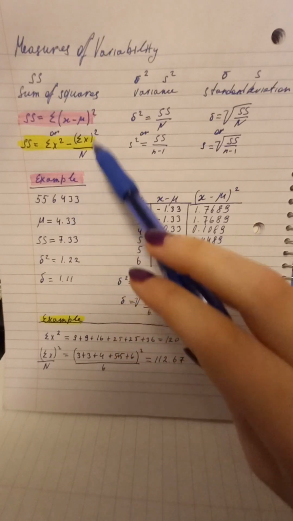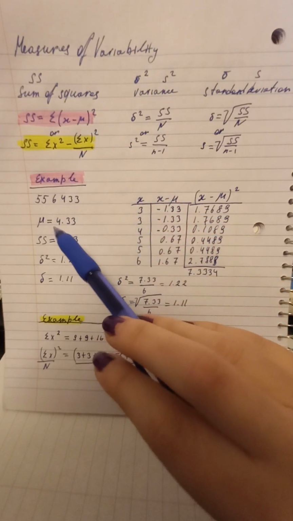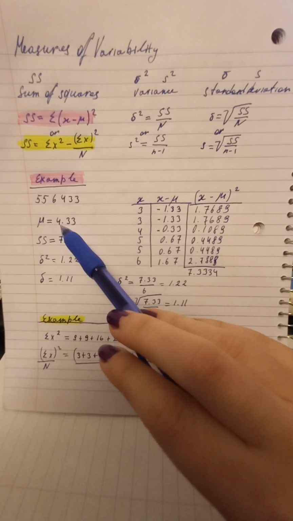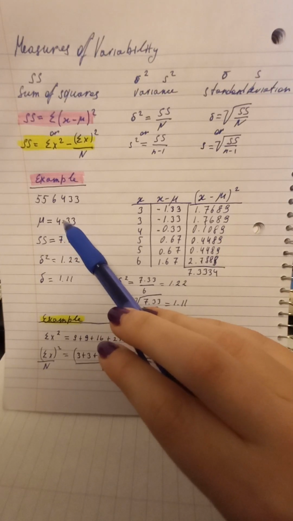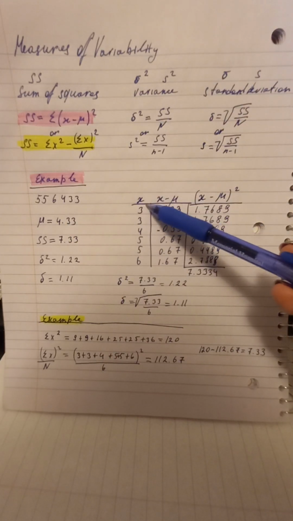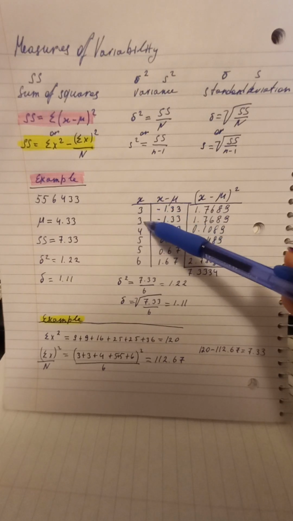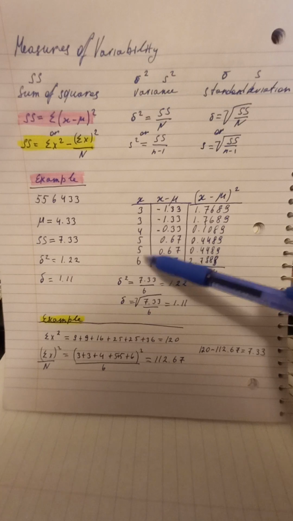If we're going to do it the classical way, we would need to calculate the mean first, which you probably already know how to do by now, and the mean here is 4.33. And now we draw a table with values. First, we just put the x values, which are 3, 3, 4, 5, 5, 6.